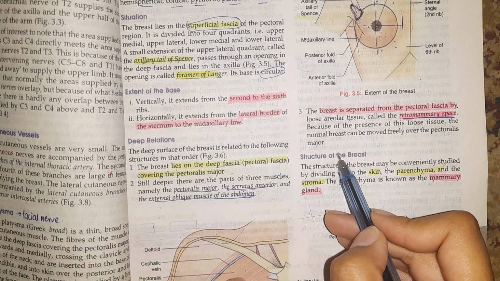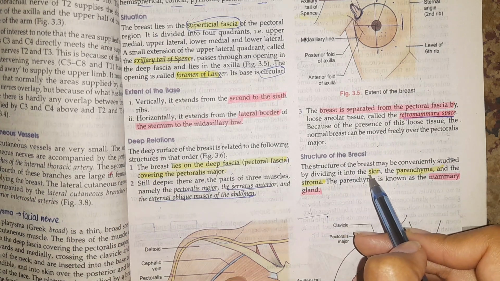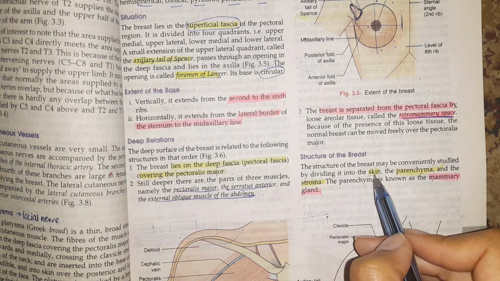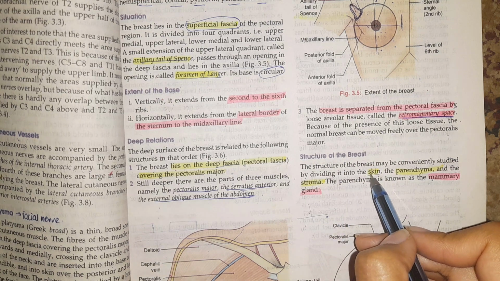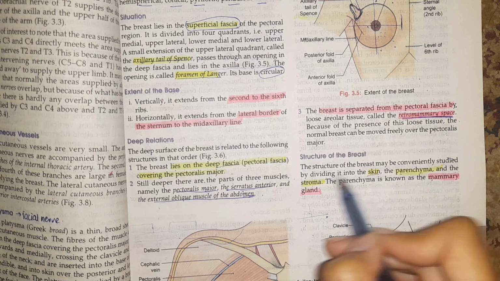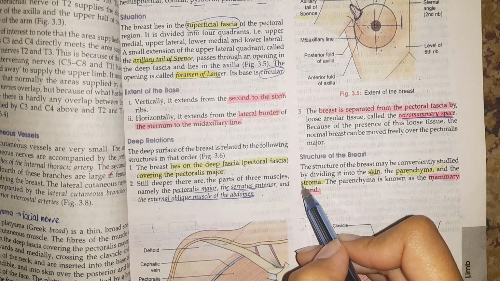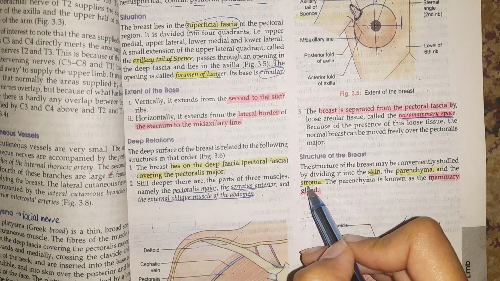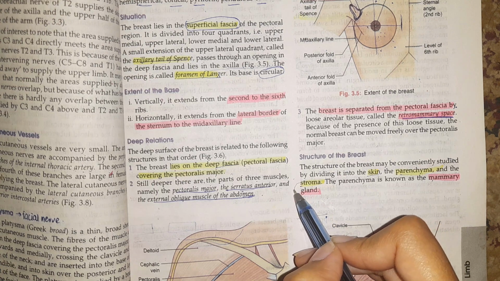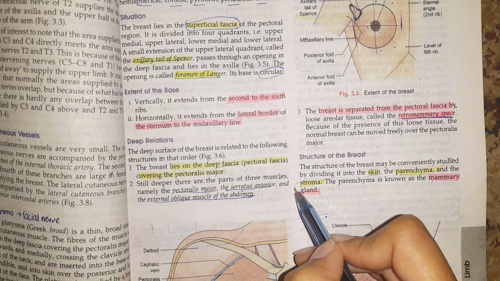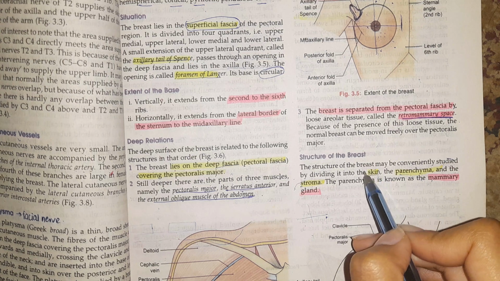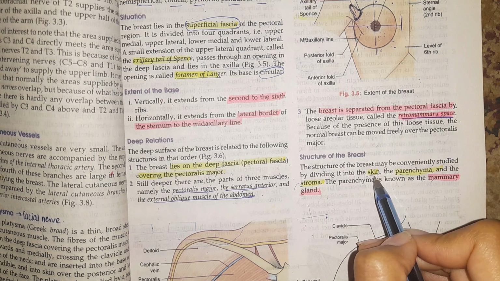Now we'll talk about the structure of the breast. Always remember, it has skin, the superficial fascia, and beneath it the deep fascia. So what it actually has is the skin, then parenchyma. P is for parenchyma and S is for stroma. S is also the starting letter for supporting structure. So stroma is your supporting structure, whereas parenchyma forms the functional part, and skin is actually covering it, and skin is also known as epidermis.